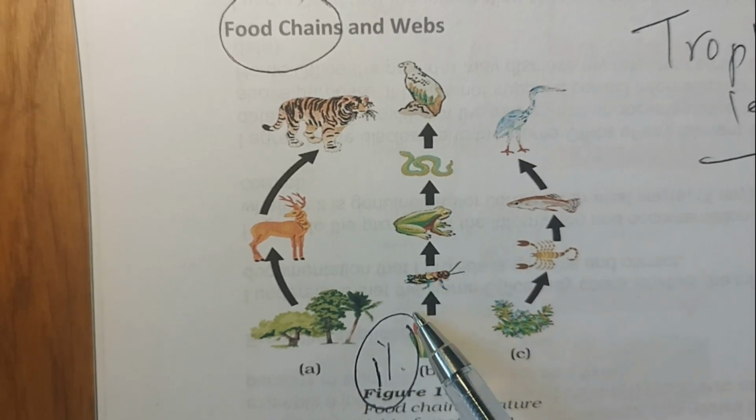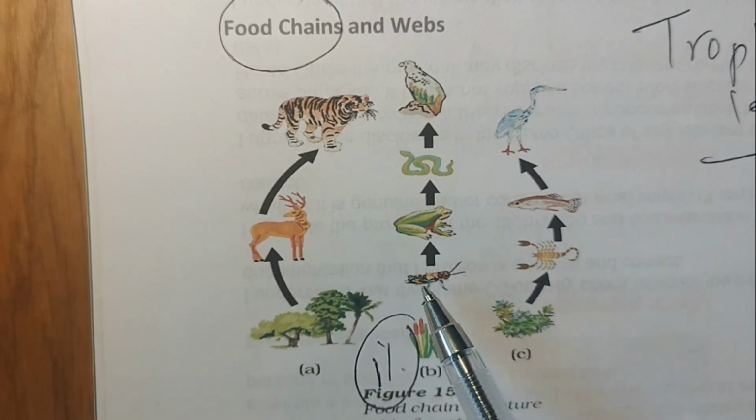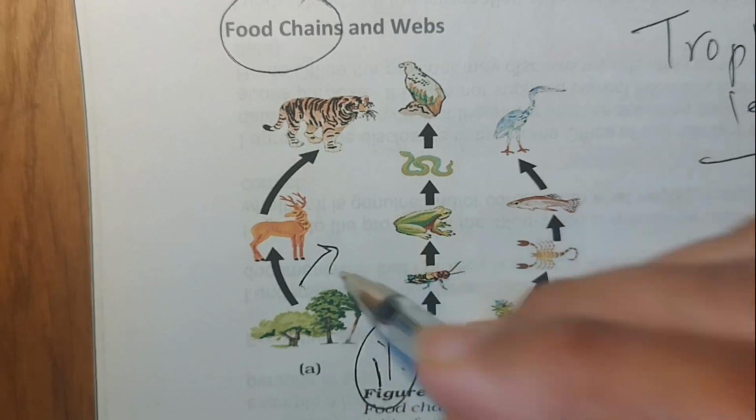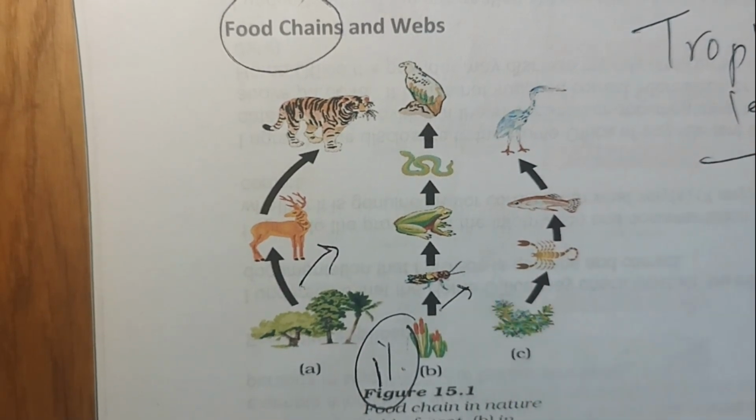When the green plants are eaten by primary consumers, the energy is transferred to them, but some amount of energy is lost as heat to the environment. So there is a loss of energy. When the plants are eaten by the primary consumer, there is a loss of energy to the environment.